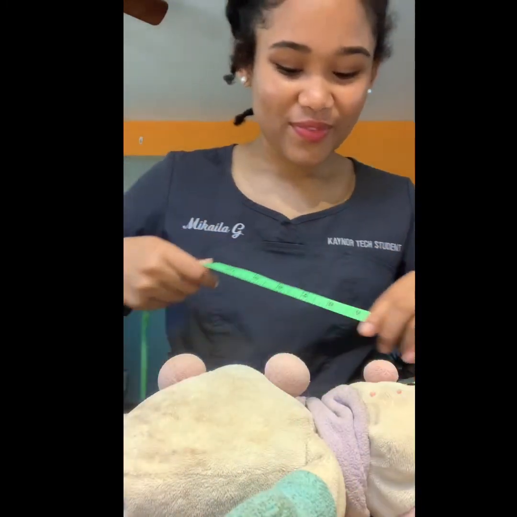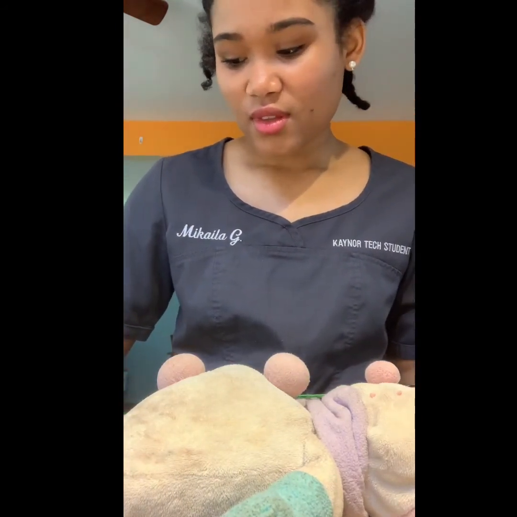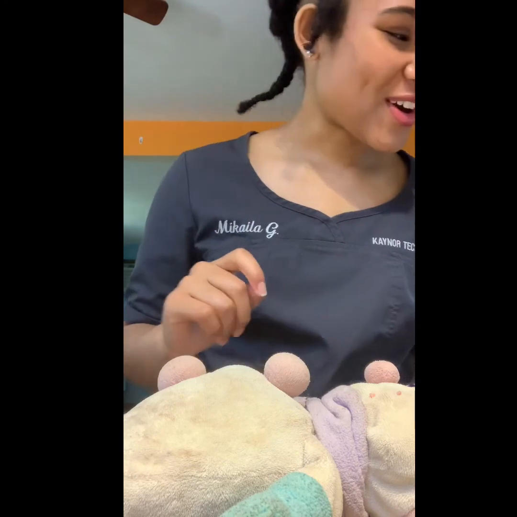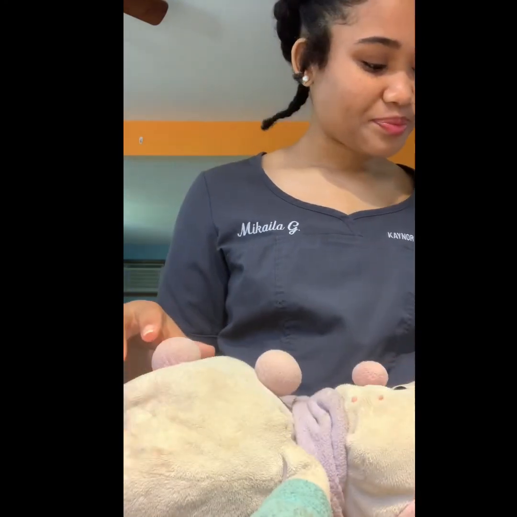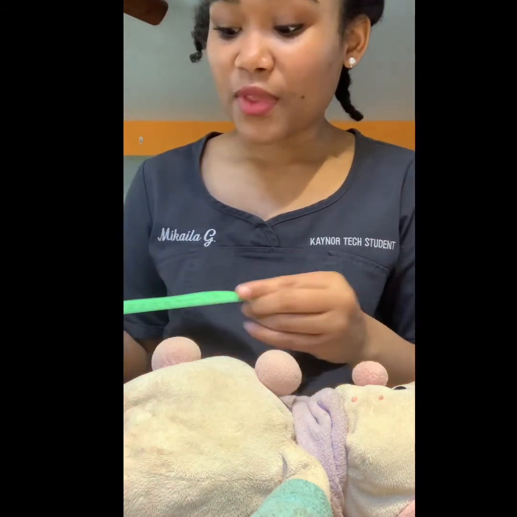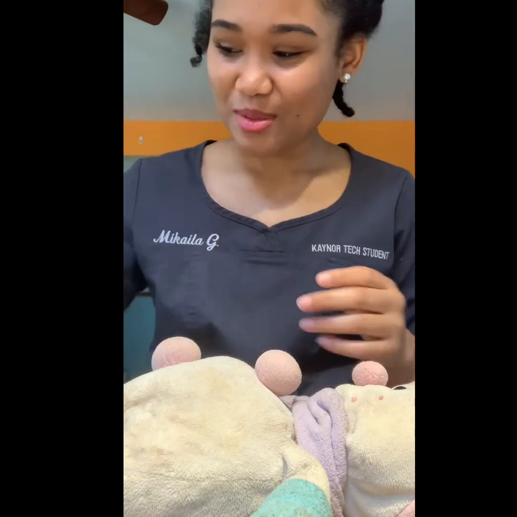Okay, so here we go. Measure from crown to heel, and for Snowy that's about 17 inches. Snowy's actually not too bad, because the typical length for newborns is from 18 to 22 inches. So Snowy's not too far off when it comes to length. And as I stated in the beginning of the video, the baby would typically be measured with a disposable measuring tape, so you just toss it out right after you measure the baby.